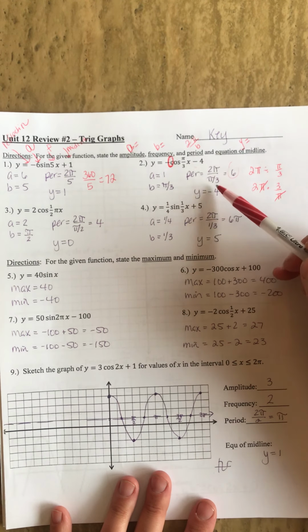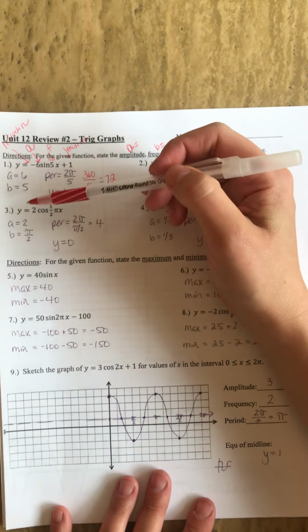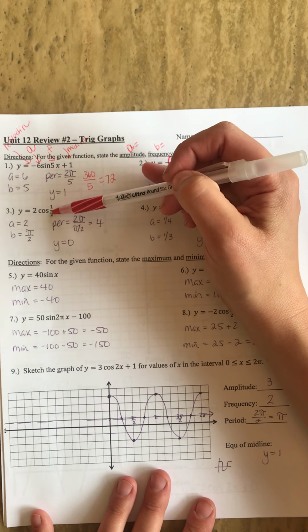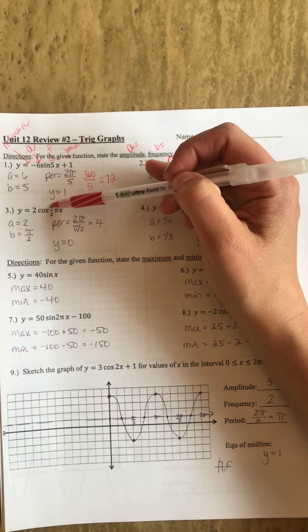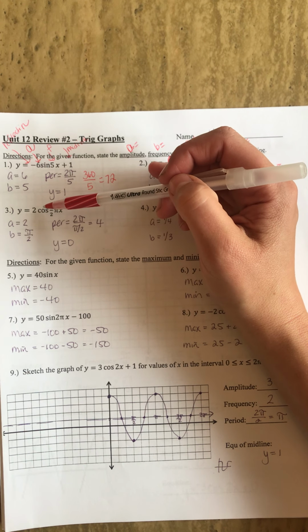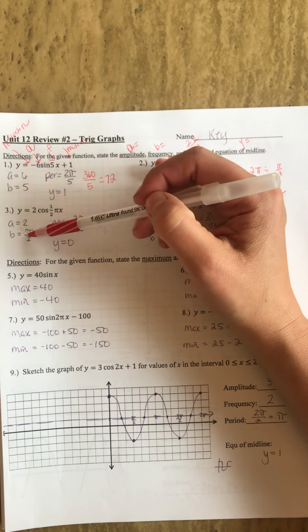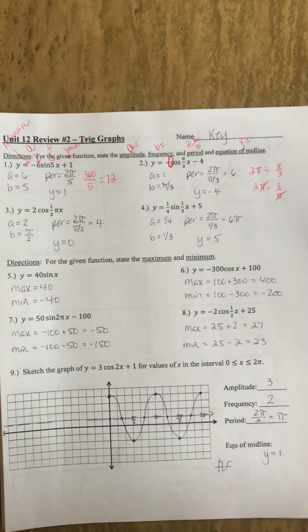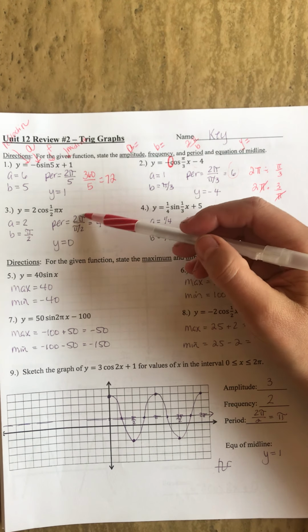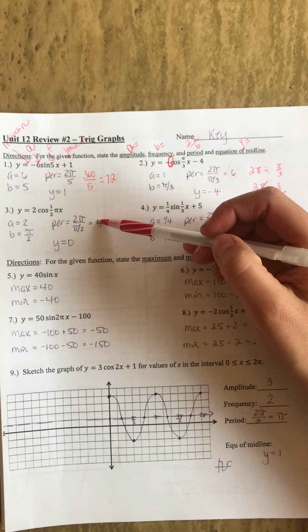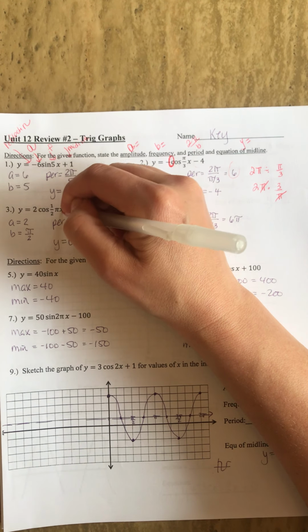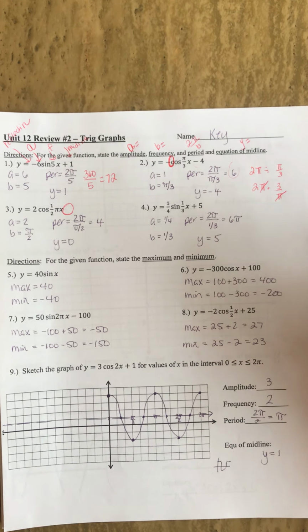And this right here is your midline, y is equal to -4, okay? Here's your amplitude, your frequency, 1/2 pi. You can just write 1/2 pi, or you can know that that's pi over 2. And then, of course, the period is 2 pi divided by pi over 2, which is equal to 4. And your midline is y is equal to 0.